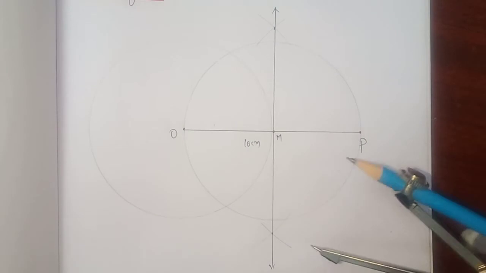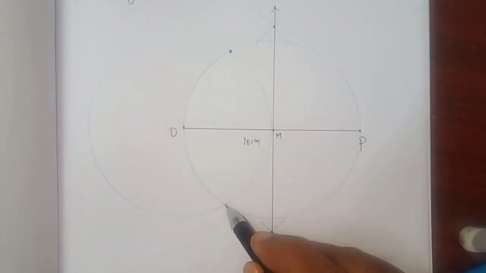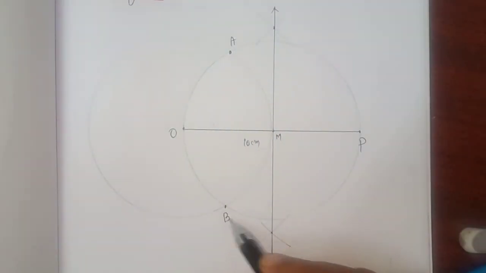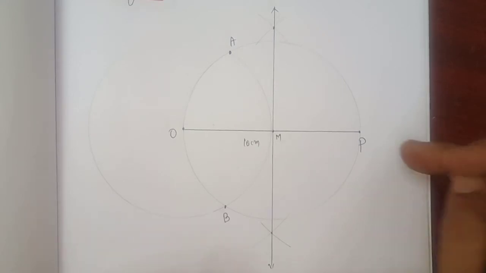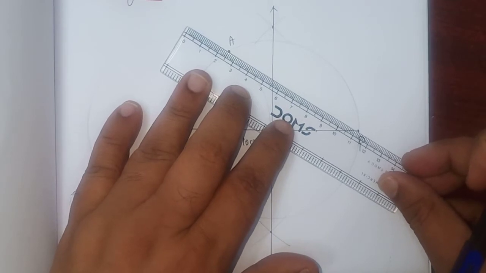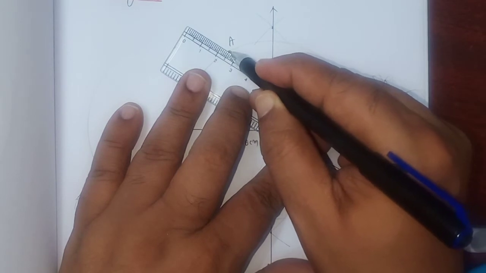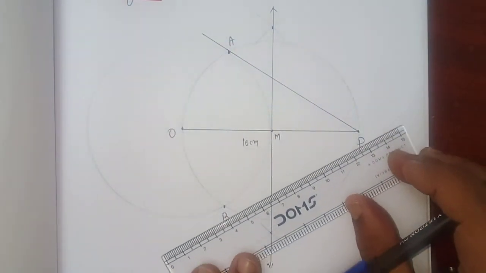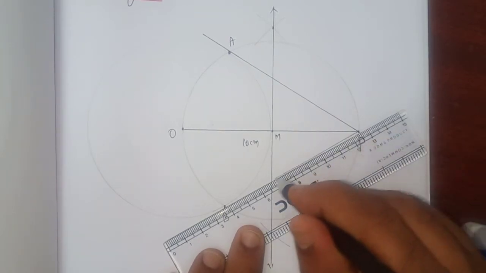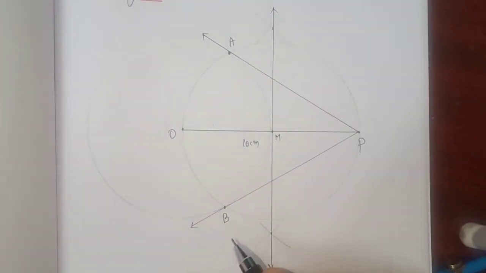So two circles intersect at 2 points, here and here. Let it be A and let it be B. Join PA and PB. Join PA and extend, PB and extend. Okay, arrow mark, arrow mark.